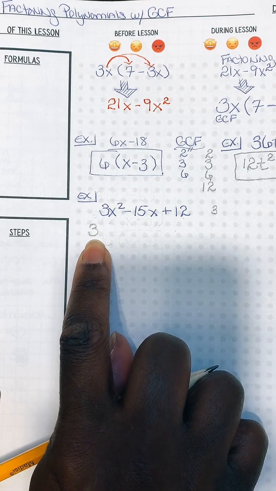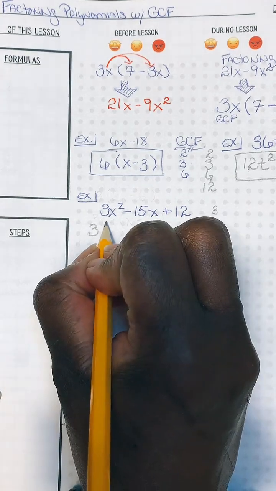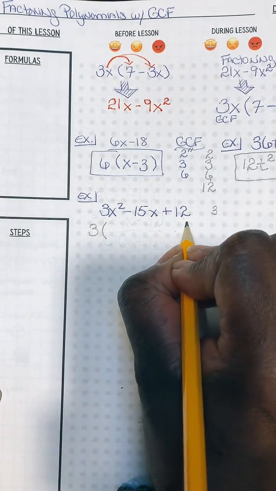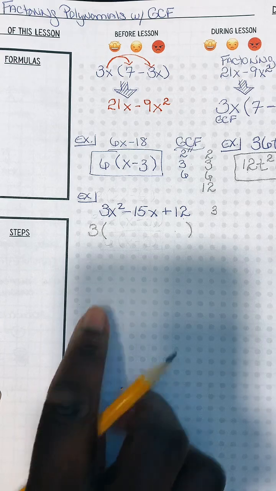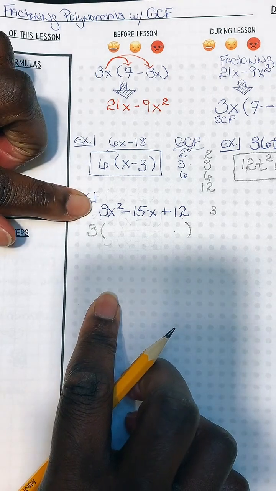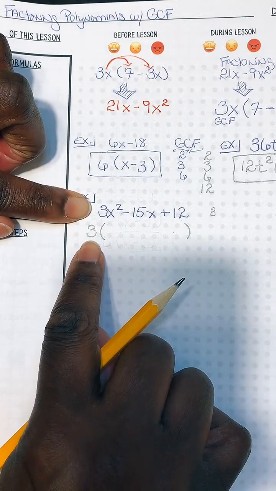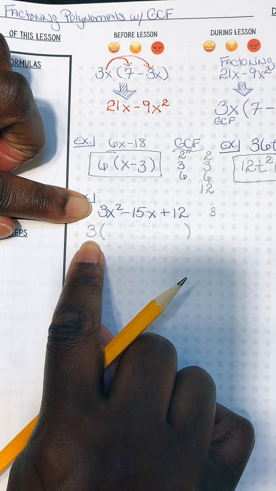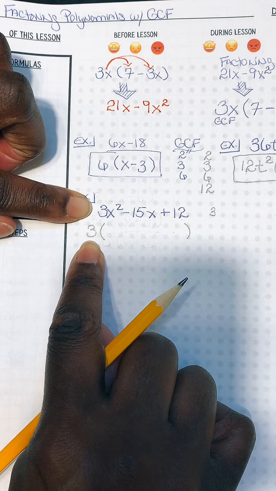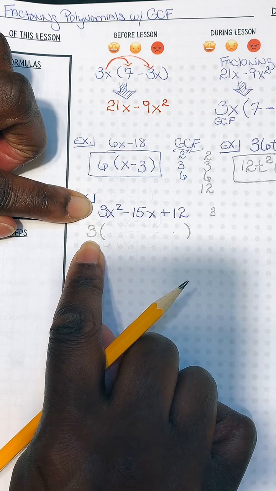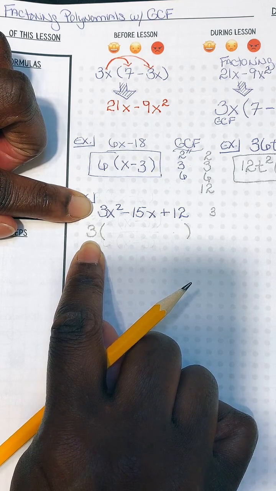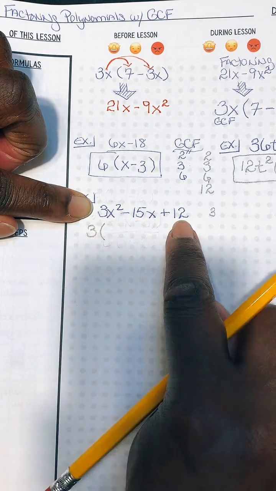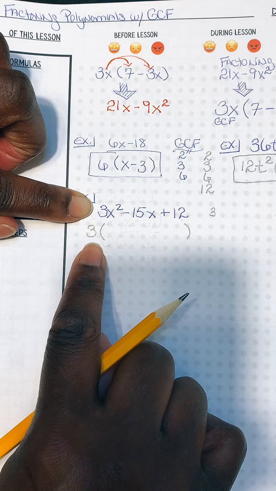All right. So we need to fill our parenthesis. You go to the original and you divide it by the GCF. The x cancels itself out, right? You can think of it that way, or you can think of it like here's your original and you're subtracting.